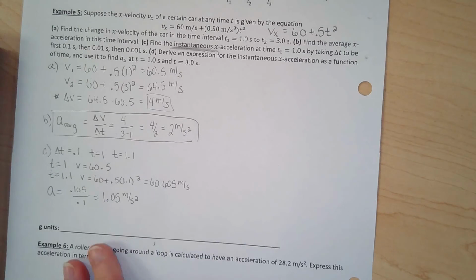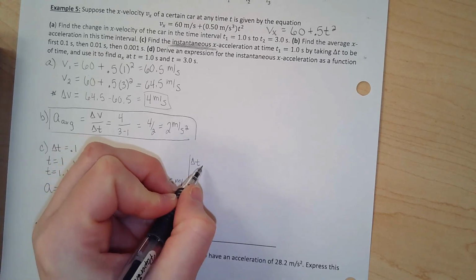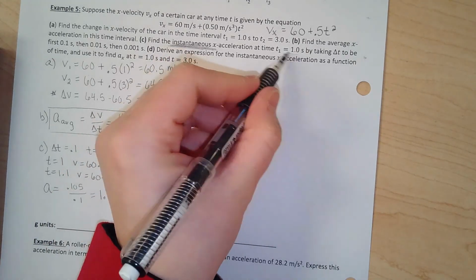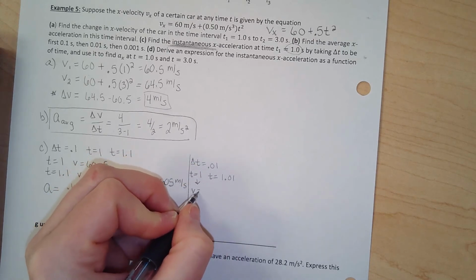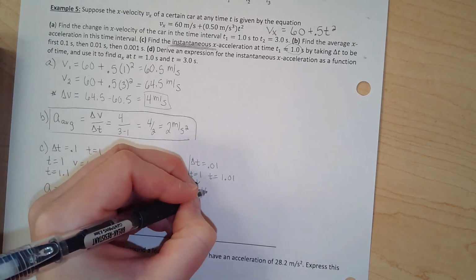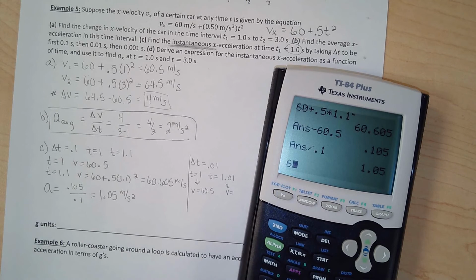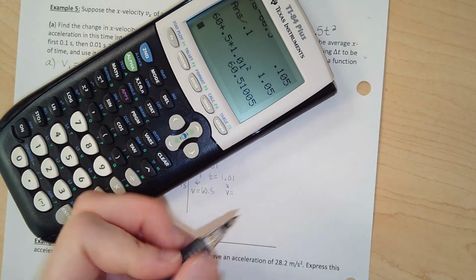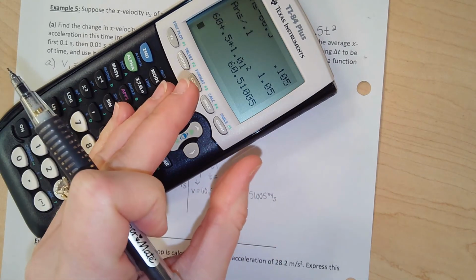Now what they want us to do is do that exact same thing again. I might need to write a little smaller, but now they want us to do a delta t of 0.01. So that means we need t to be 1 because they're asking about 1 second, and we need the next t to be 1.01. I already know my velocity at t equals 1 is 60.5. But to find my velocity here, I'm going to have to use my equation, and I'm going to have to do 60 plus 0.5 times 1.01 squared. And, oh geez, okay, so I'm going to write 60.51005 meters per second.